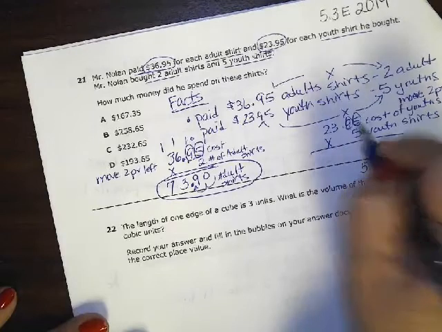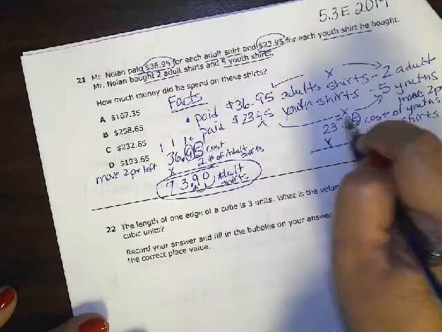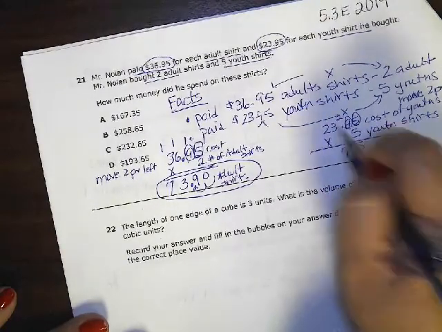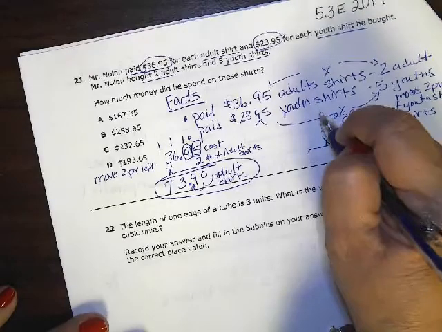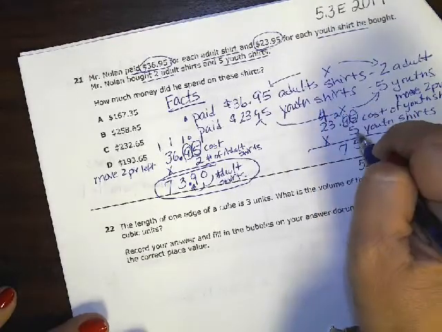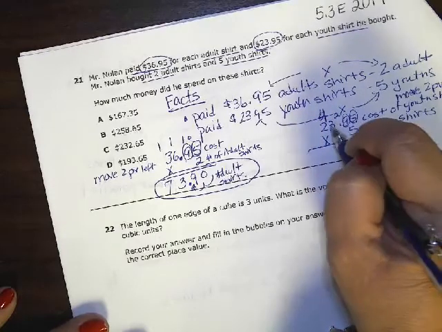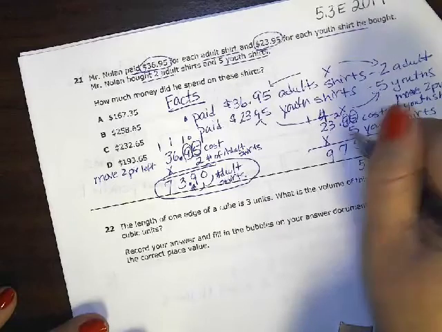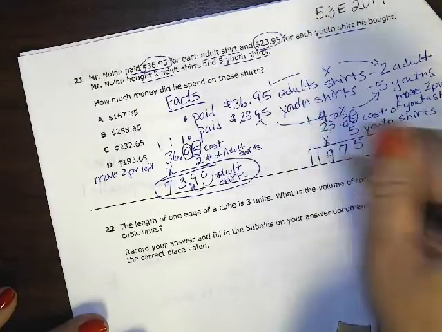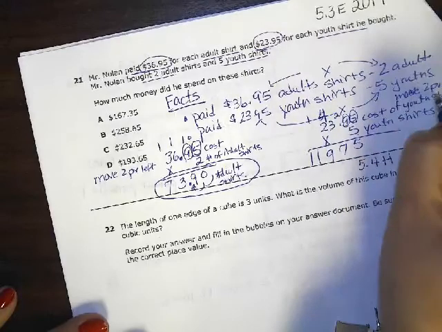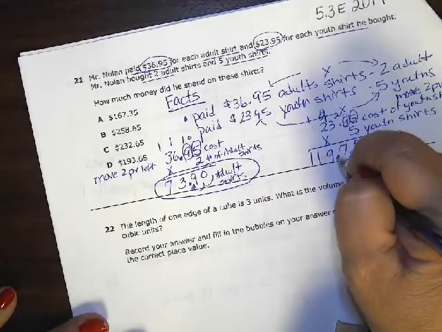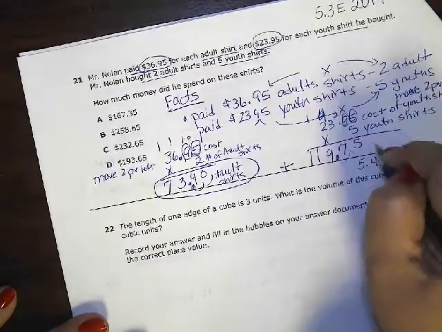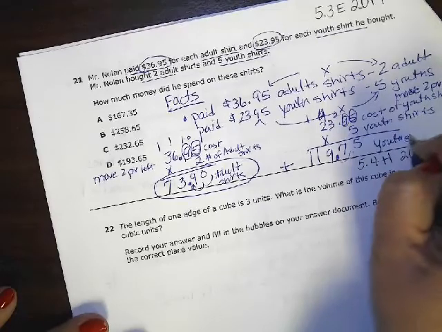All right, 5 times 5 equals 25. Very good. Regroup my 2. 5 times 9 is 45, 46, 47. Regroup my 2. 47. I'm going to regroup my 4. 5 times 3 is 15 plus 4 equals 19. Regroup my 1. 5 times 2 is 10 plus 1 is 11. And now I have moving 2, 1, 2. And it's $119.75. I need to add those youth shirts.